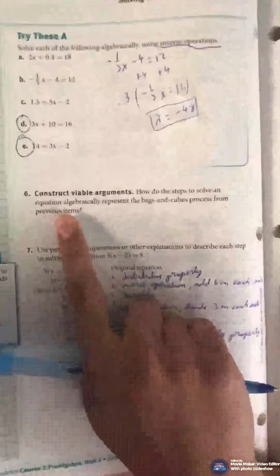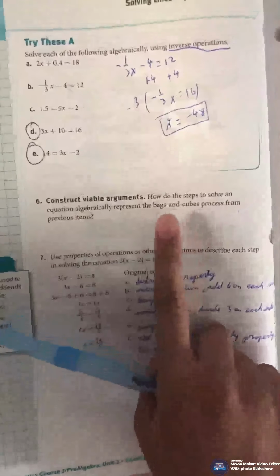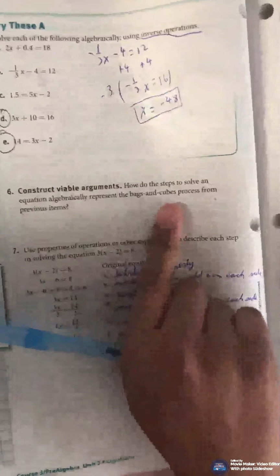Number 6 tells us to explain how solving equations algebraically represents the bag and cube process. Well, you could pull some connection from here: here you subtract and then also divide, and in the previous bags and cubes you removed 3 from both sides, and also you divided 4 cubes into 2 bags. So those could be the similarities.